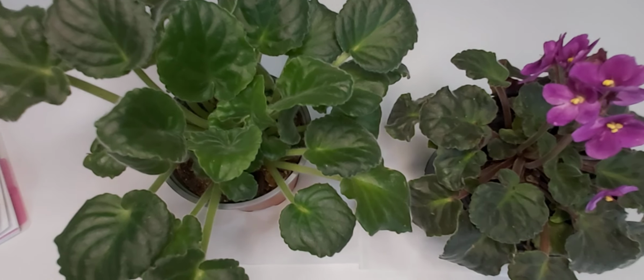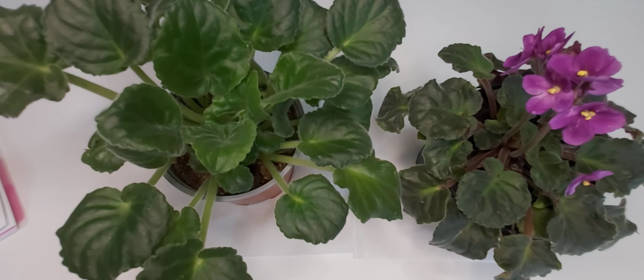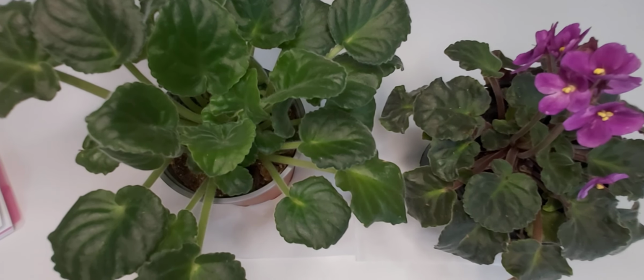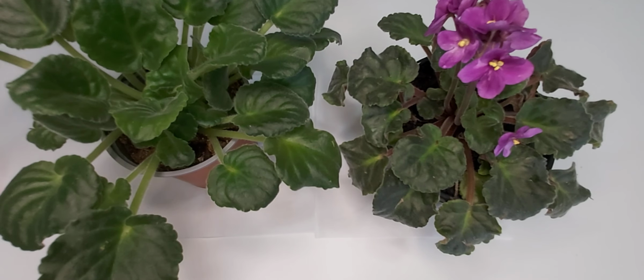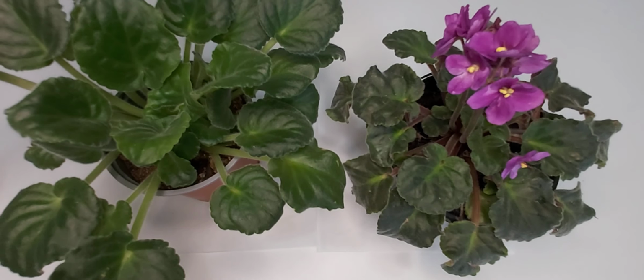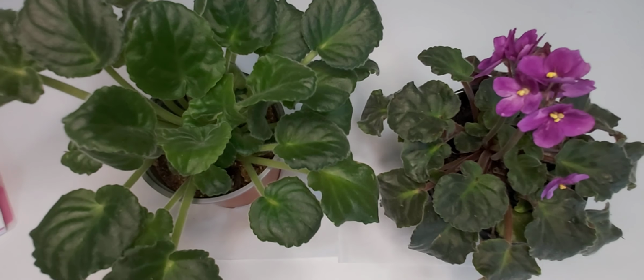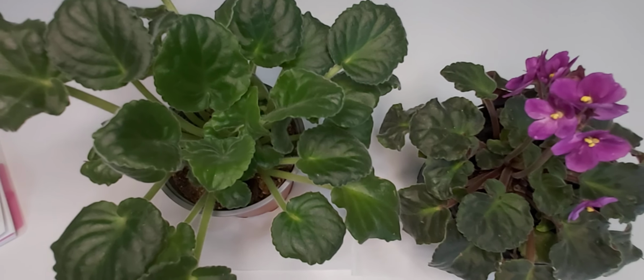Now, it's important to remember that you don't leave your lights on all the time. Really important because African violets need approximately 8 hours of rest each day to grow really well. So they need at least 8 hours of darkness.